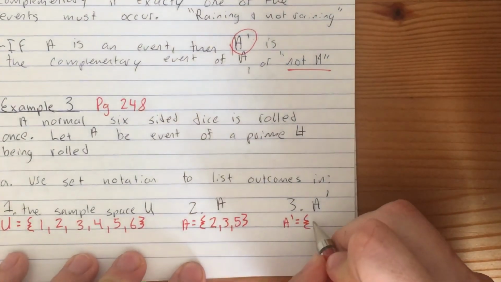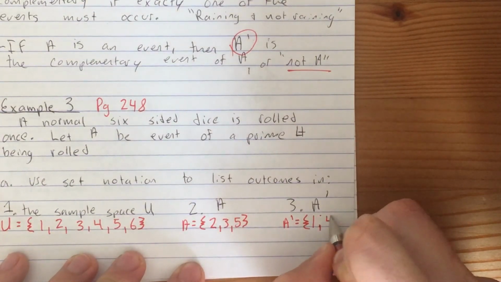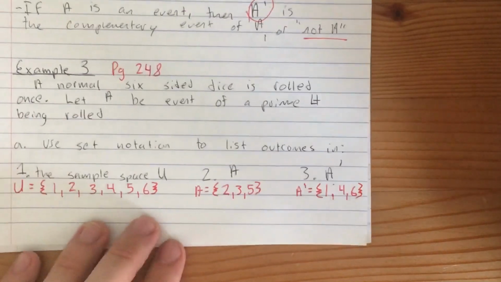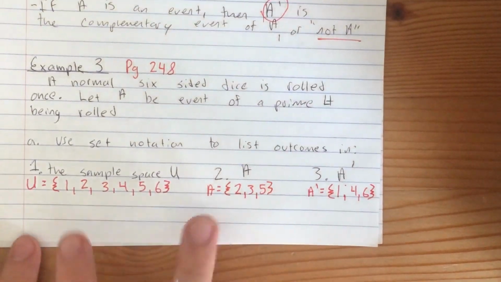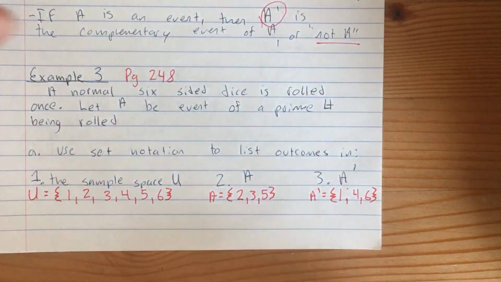So we're missing 1, we're missing 4, and we're missing 6. And so those are examples of subsets and the sample space.